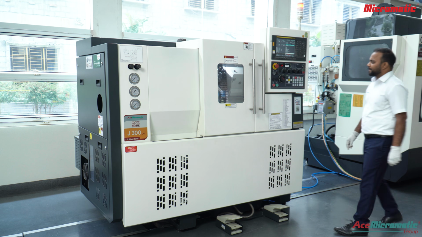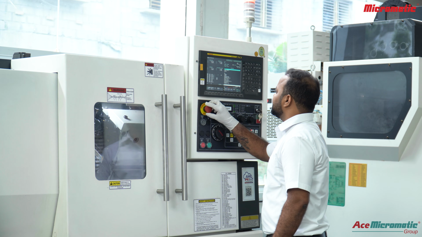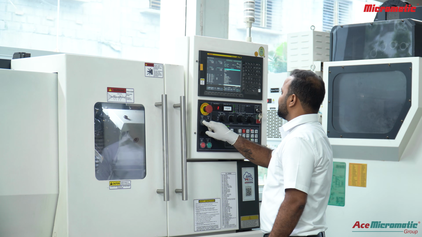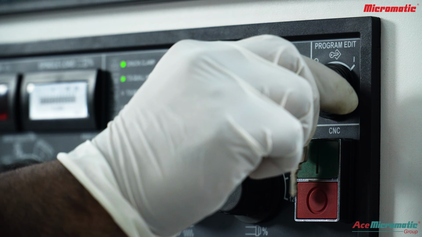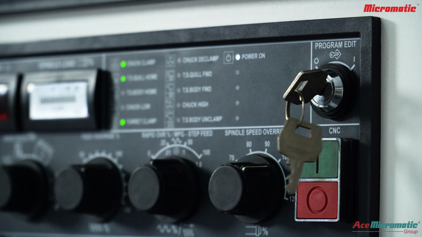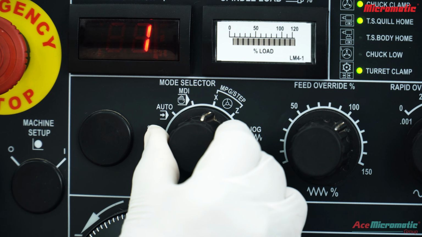Hi, in this session, we'll learn how to edit the part program. Release emergency button, press machine reset, switch on edit key. Select mode selector to edit mode.